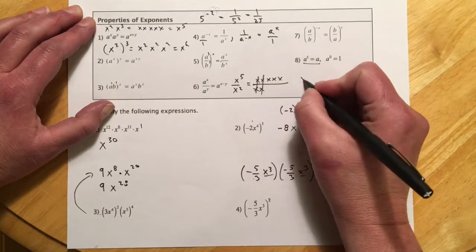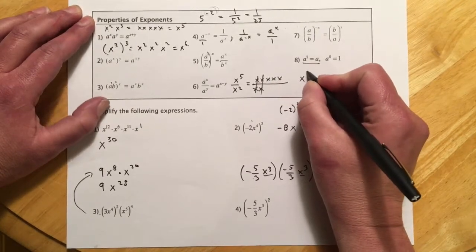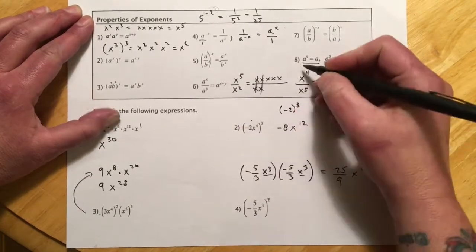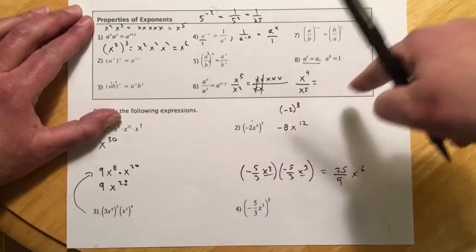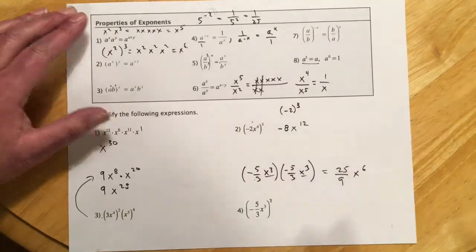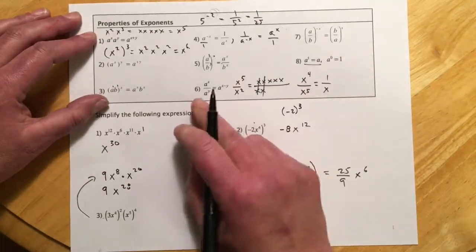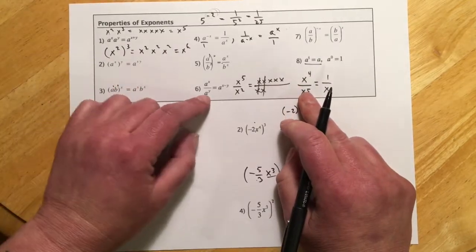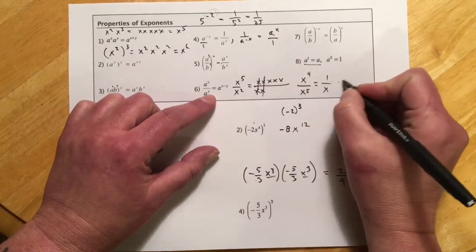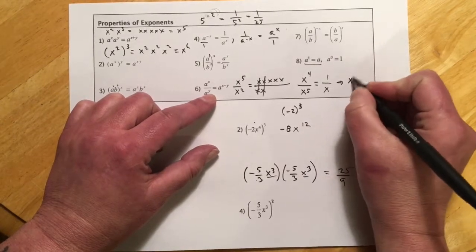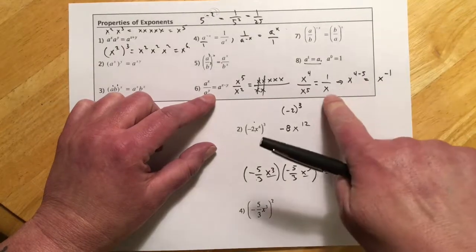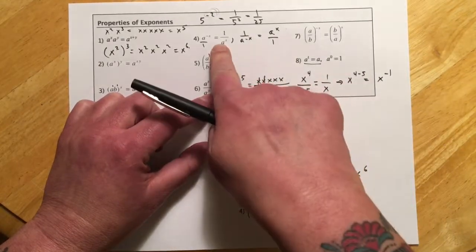Likewise, if I say I had x to the 4th over x to the 5th, then you can think, if I cancel out 4 of them, I'm going to have 1 left downstairs, and that would just be 1 over x. If I did the same problem using the property with the subtraction, that would look like x to the 4 minus 5, or x to the negative 1. And then you still have to use this property anyhow.